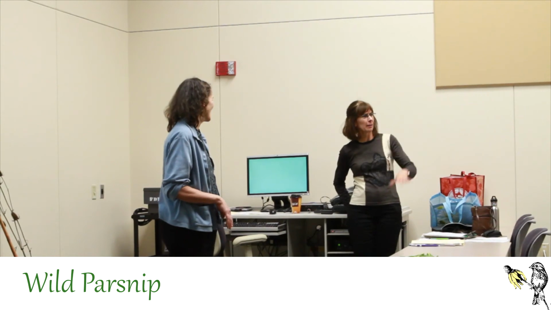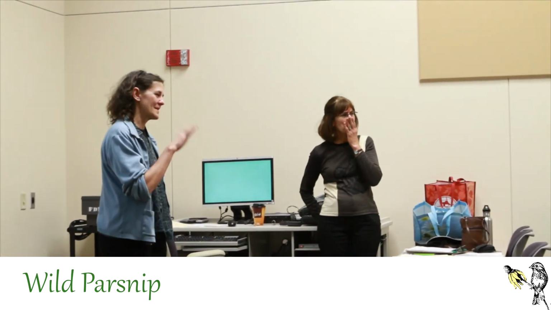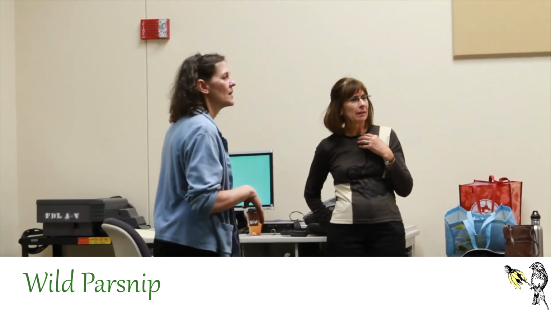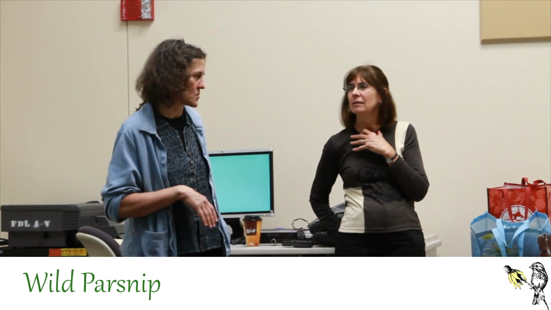Yeah, plus it's kind of flatter in the winter time. Usually by this time the snow's knocked it down. But parsnip's pretty distinctive as well, and that one is going to be easiest to identify when it's flowering, which again will probably be mid to late June this year.